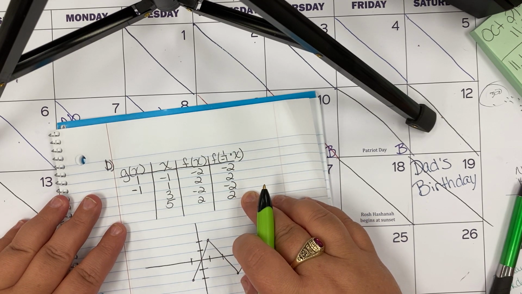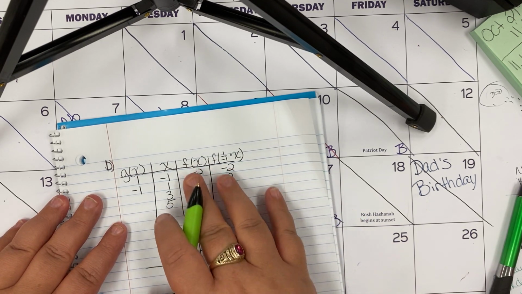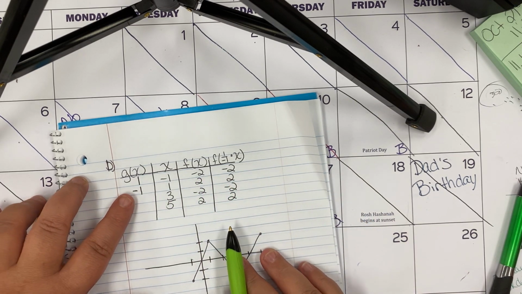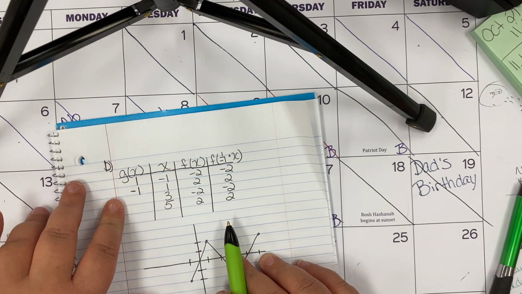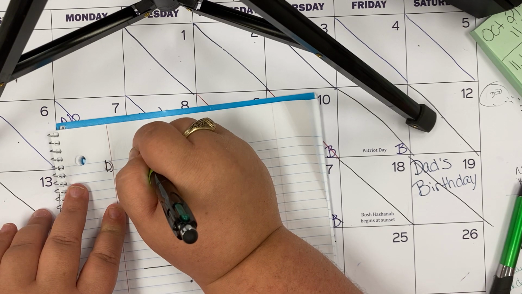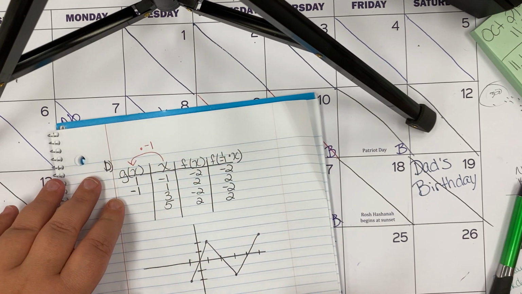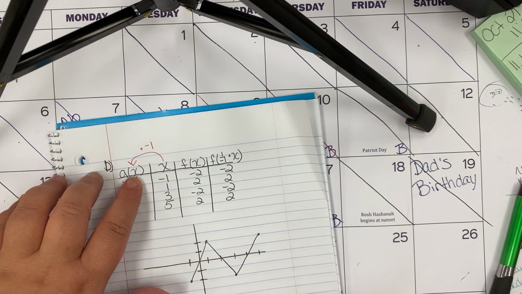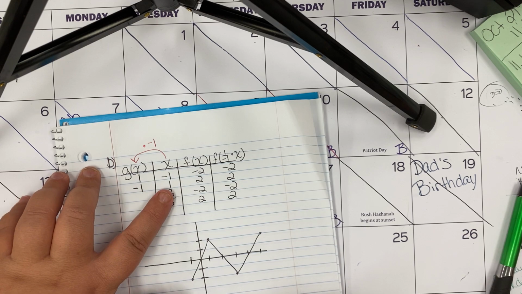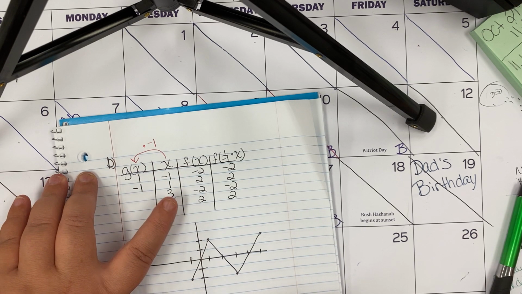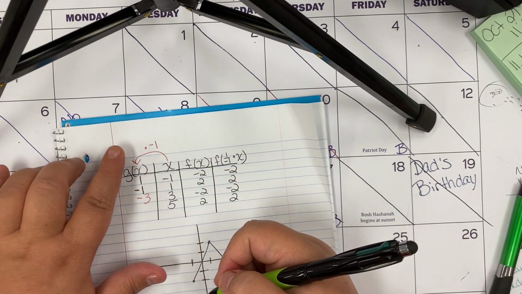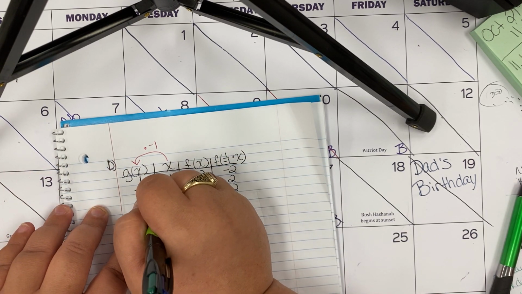So this time my y values are still going to be the same as the f of x. The f of x values stay the same. However, these are going to change. So since b is negative 1, in order to go from x to g of x, I'm going to multiply by negative 1. So to go from negative 1, negative 1 times negative 1 is going to give me 1. 1 times negative 1 gives me negative 1. 3 times negative 1 is going to give me negative 3. And 5 times negative 1 gives me negative 5.